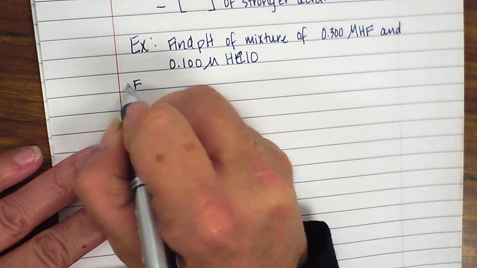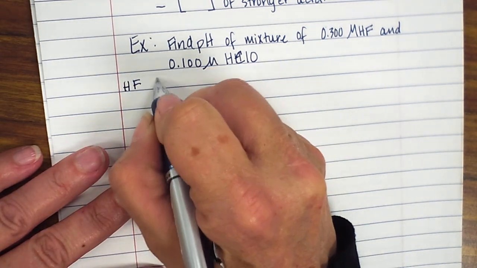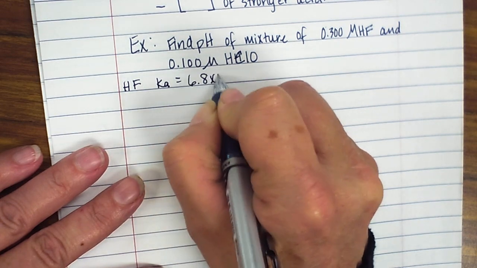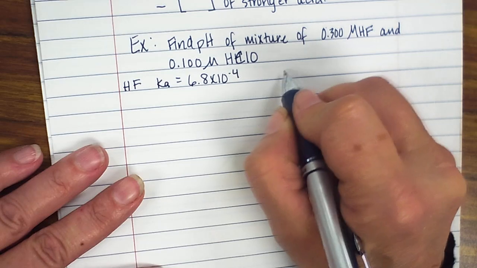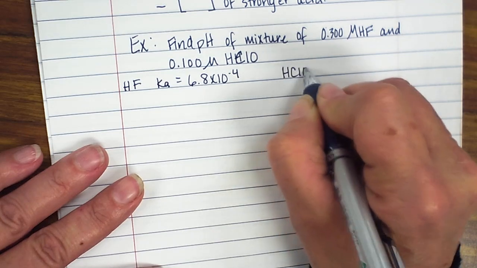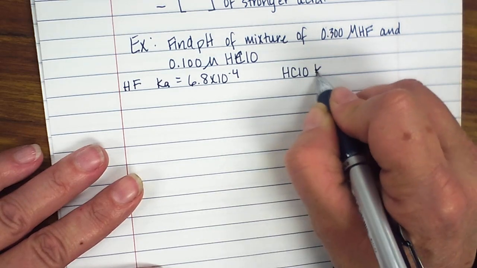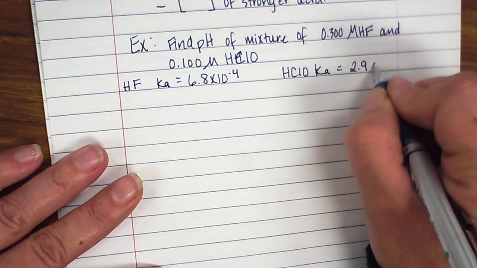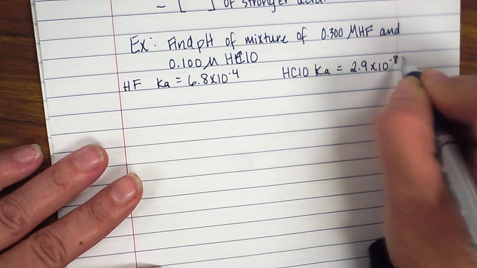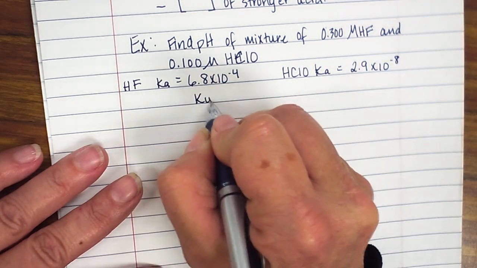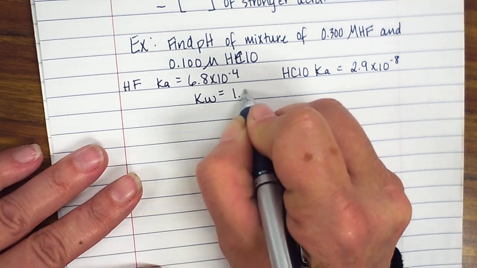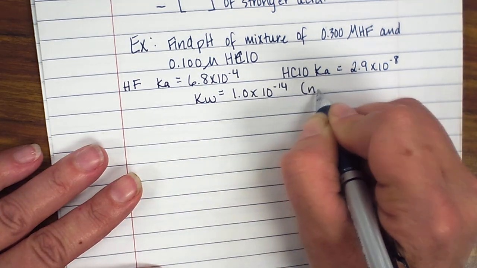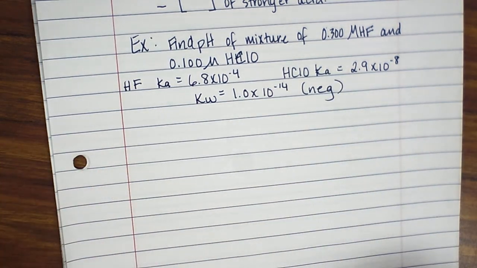So for HF, the Ka is equal to 6.8 times 10 to the -4. And for HClO, the Ka is equal to 2.9 times 10 to the -8. And then we have Kw still hanging in there, 1.0 times 10 to the -14th. Negligible. All right?